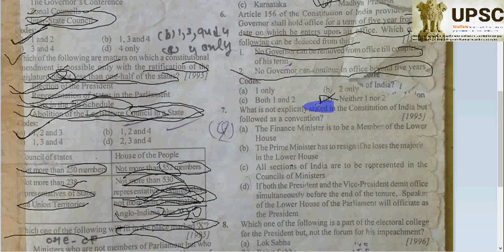Termination of the governor's office can happen anytime, because it is clearly defined. It totally depends on the pleasure of the president. So the first statement is incorrect.